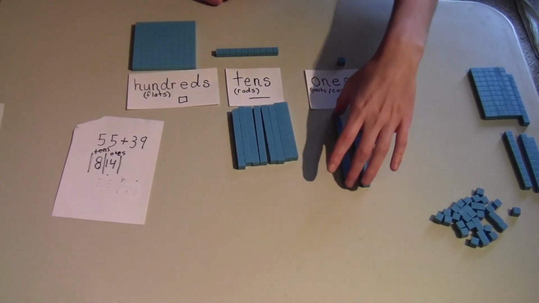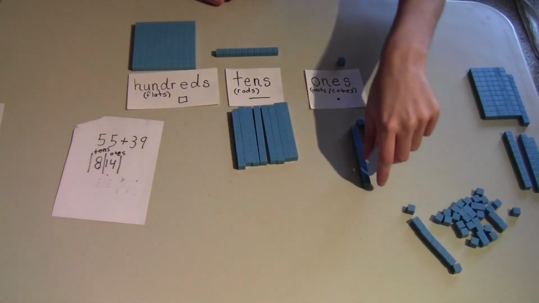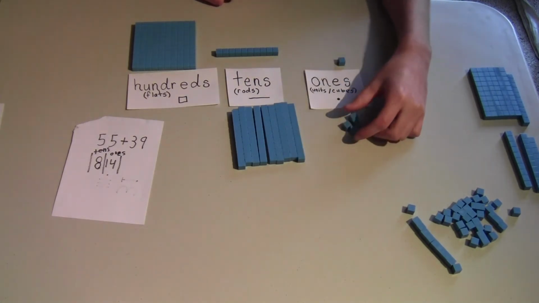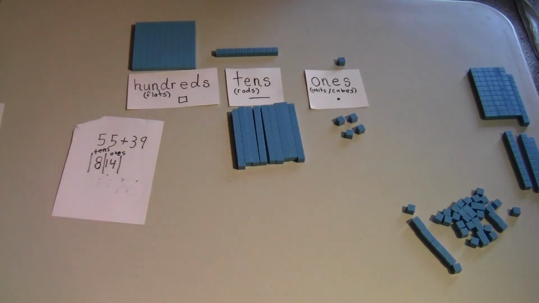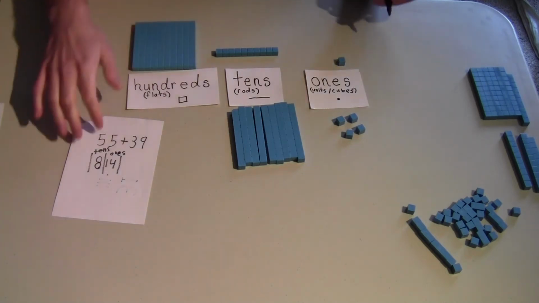So I'm going to trade in 10 ones for one of my rods. And then I can't trade these ones in anymore, so I know it's okay, it's safe to keep them in the ones column. So then I count up the numbers and I can write them on paper.